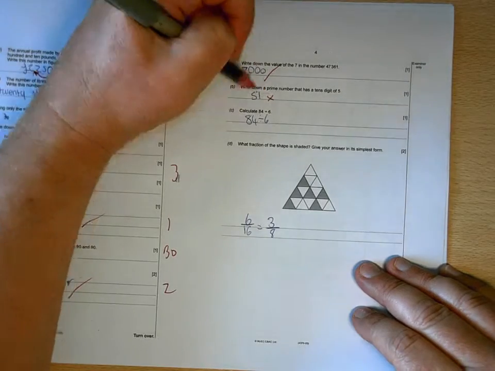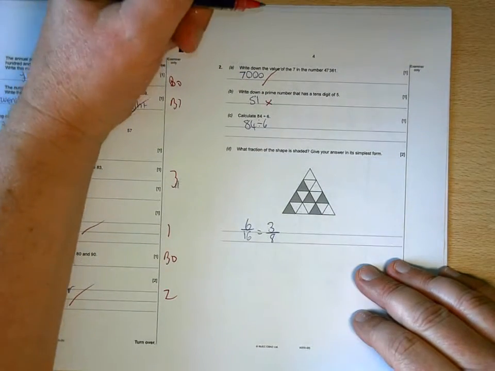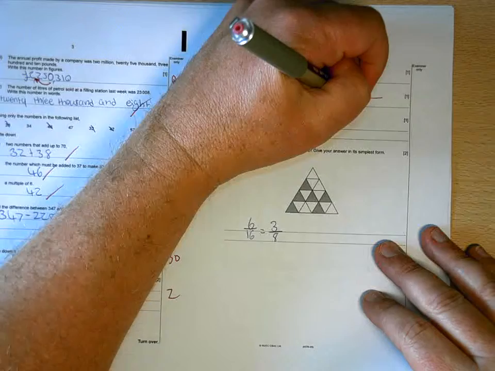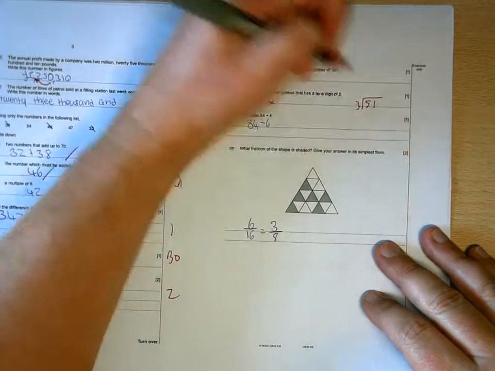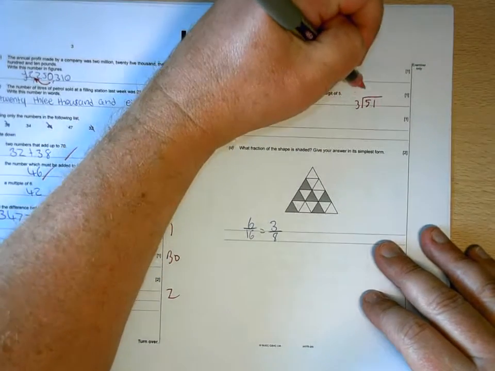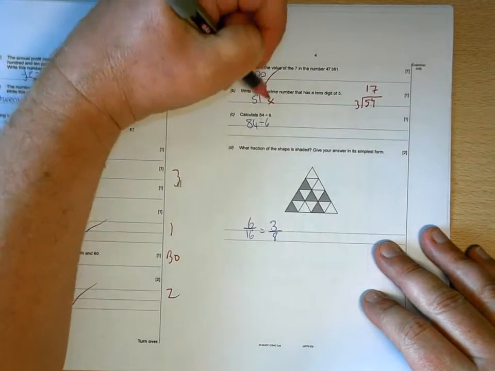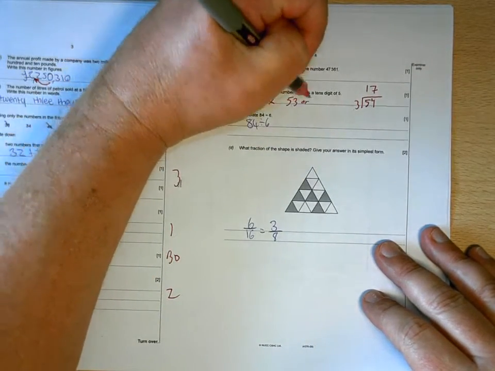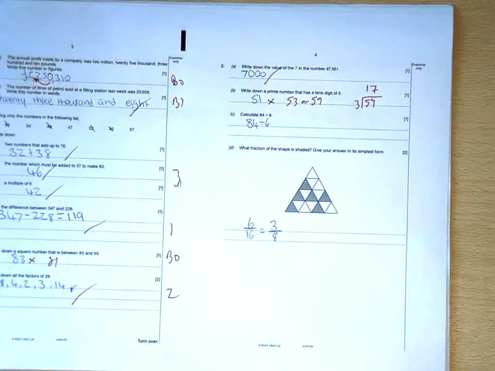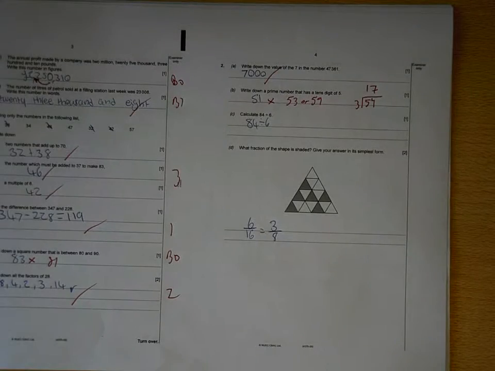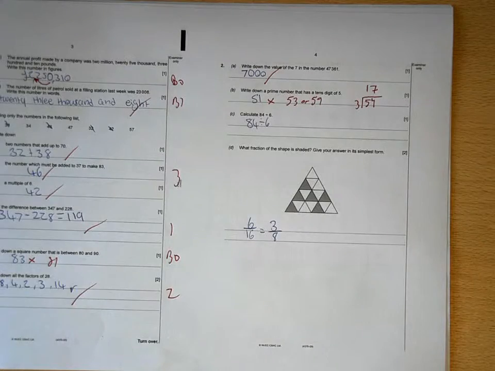7,000 is right. Prime: 51 has got a tens digit of 5, but 3 goes into it. 3 goes into 5 once, remainder 2. 3 goes into 21 7 times. What they're looking for, there are only 2 prime numbers in the 50s, which is 53 or 59.